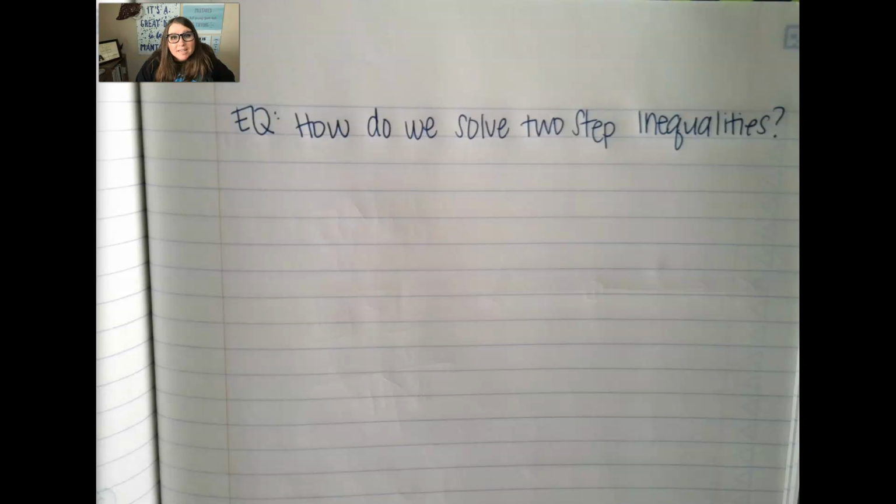Today we will be learning how to solve two-step equations. In prior lessons, you were learning how to solve inequalities when they had one step, either removing addition or subtraction, or removing multiplication or division. Today you're going to be removing both multiplication and division and addition and subtraction. We will always start with addition and subtraction and then move to multiplication or division, depending on which opposite operation we need to use.